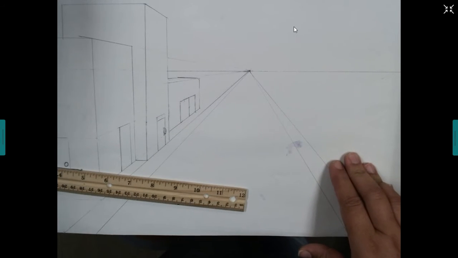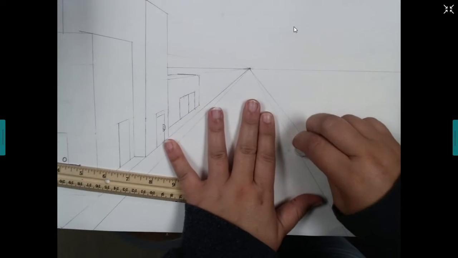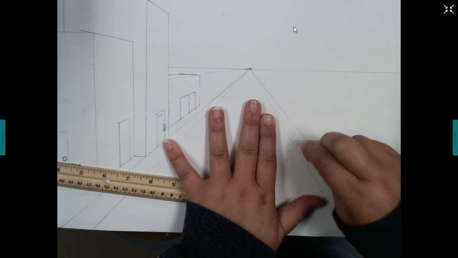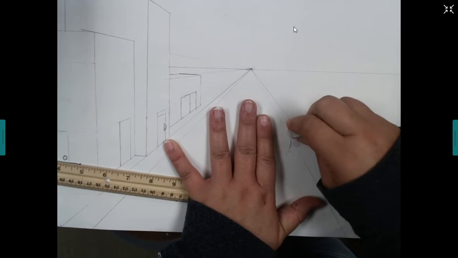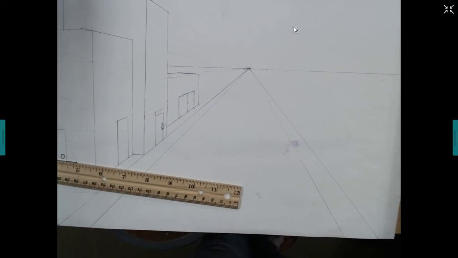Now we are going to work on adding windows to some of our buildings so you guys can see how windows are constructed. I'm also going to try to figure out how I'm going to get a purple fingerprint on my black and white drawing.